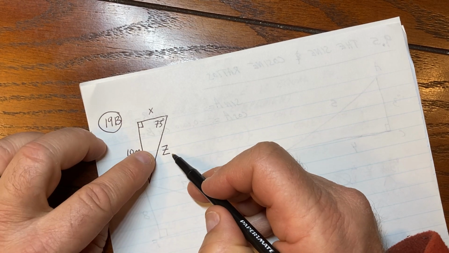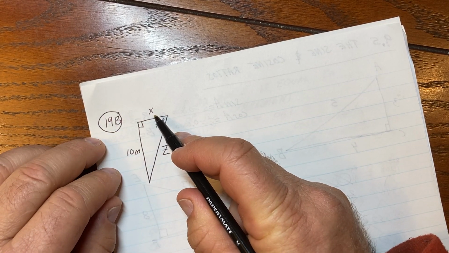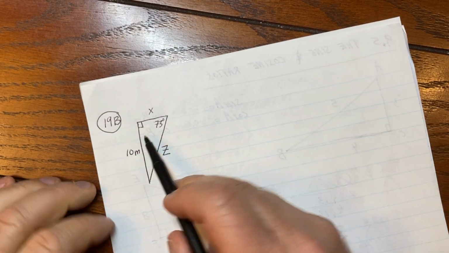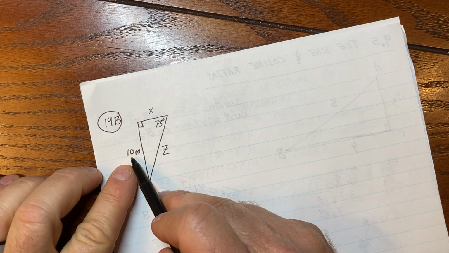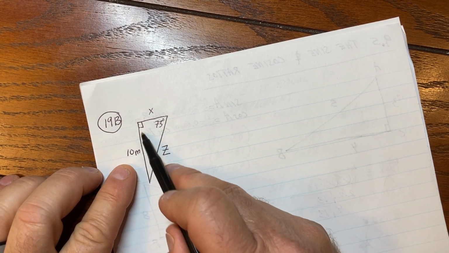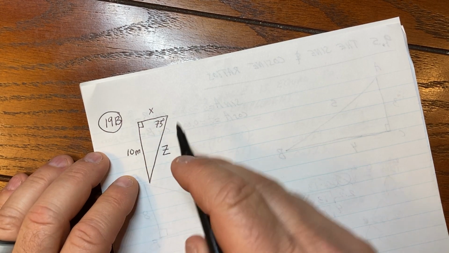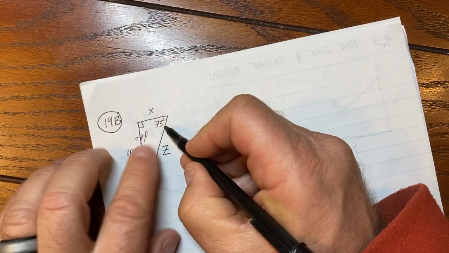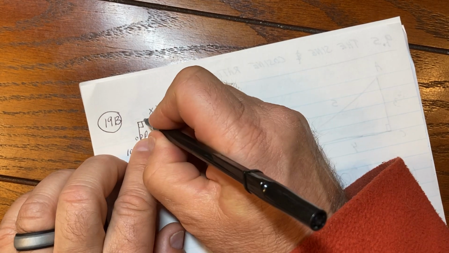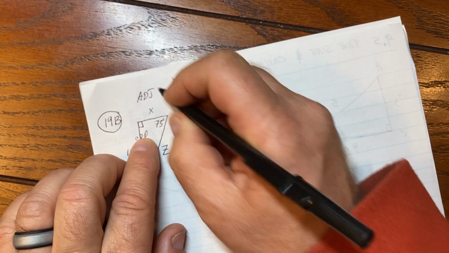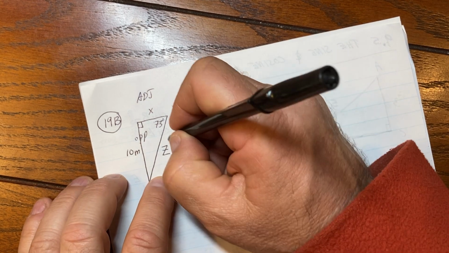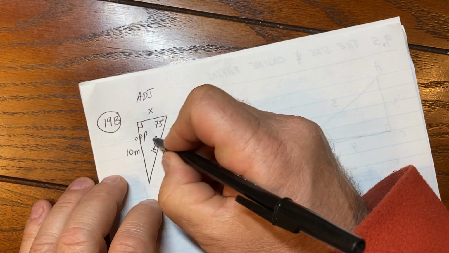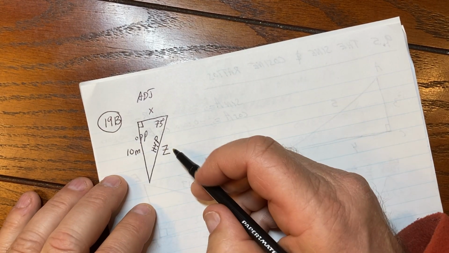Okay, we need to find the values of Z and X. We're given a right triangle. Sweet! 73 degrees, and we have 10 meters. So we have these three numbers. It has to be a right triangle. It is. Good stuff. Relative to 73 degrees, that side is opposite. Relative to 73, that side is adjacent. Relative to 73 degrees, this is the hypotenuse. Hype! Need a hype man, woman.